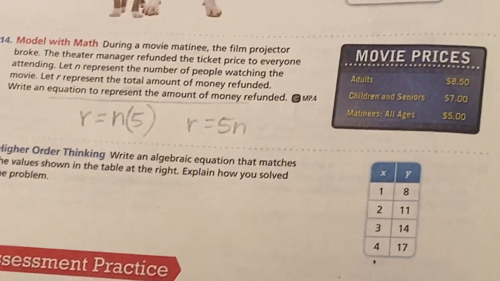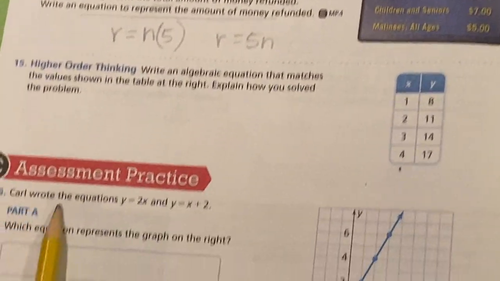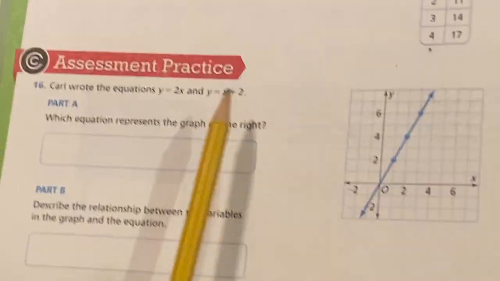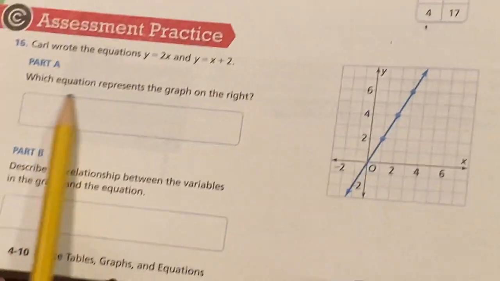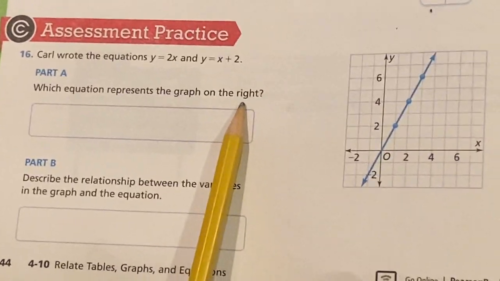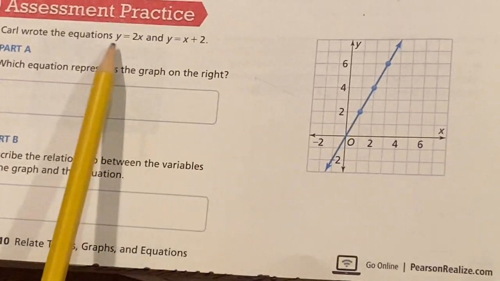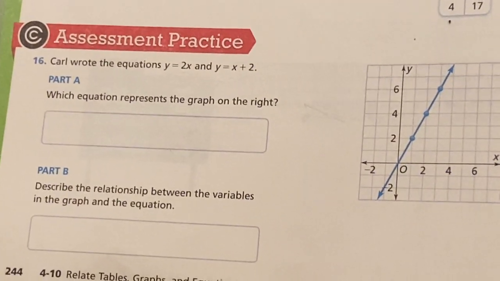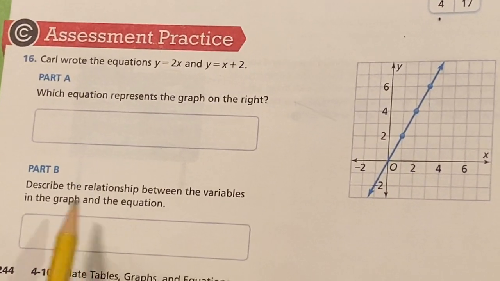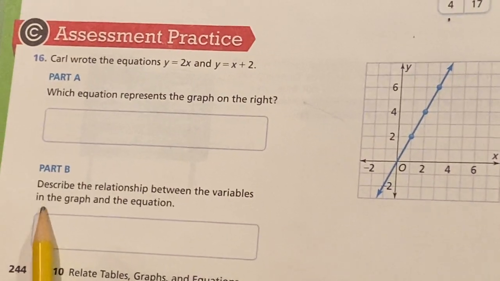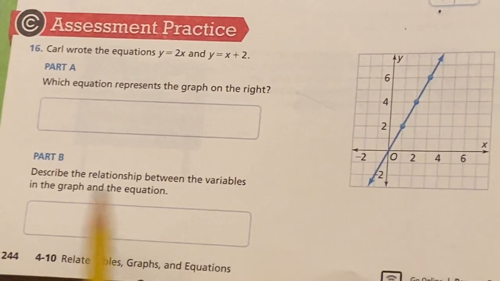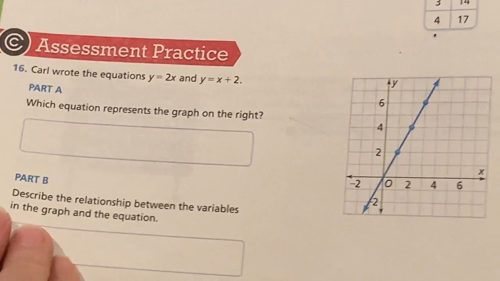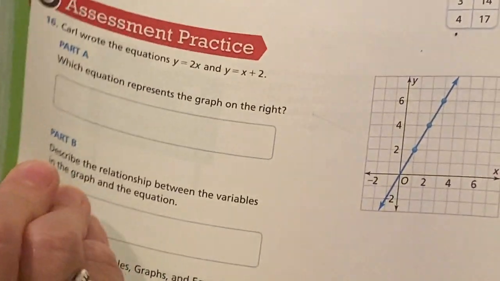And then here is some practice. Carl wrote the equations Y equals 2X and Y equals X plus 2. Which equation represents the graph to the right? Here's the graph. Which one of those shows that graph? And then in part B, describe the relationship between the variables in the graph and the equation. Okay, pause the video here and work on those, and then turn it back on when you're ready to check your answers.